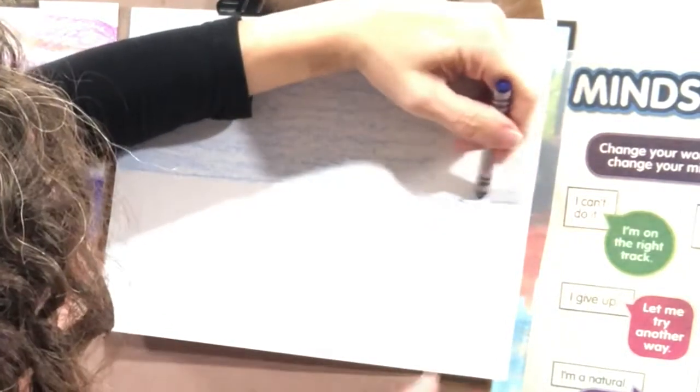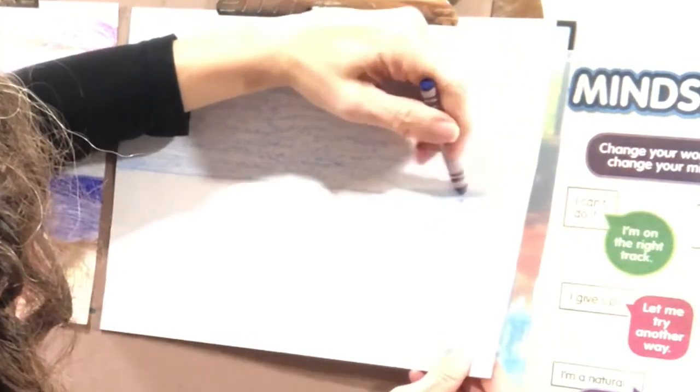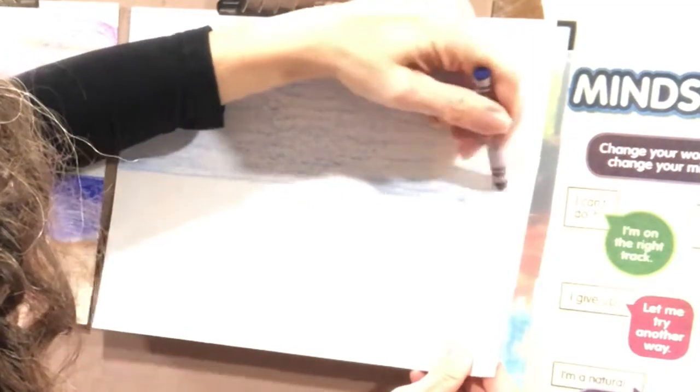And so I'm just coloring in one direction, horizontally, side to side. And I'm trying to fill up the white spaces, but again, like I said, I'm not going to press hard. And this is just regular blue, and I'm making a light value.